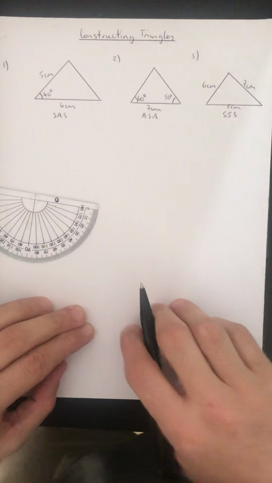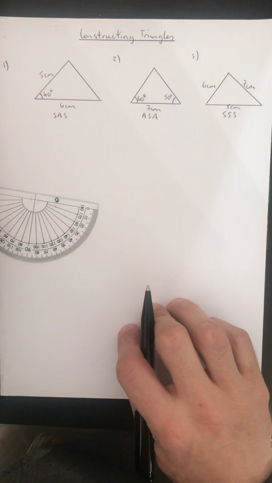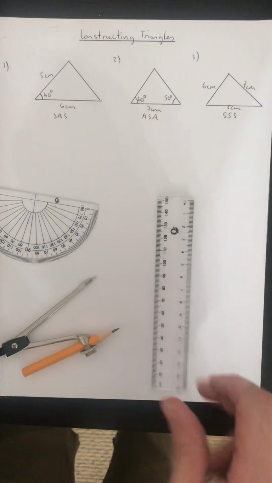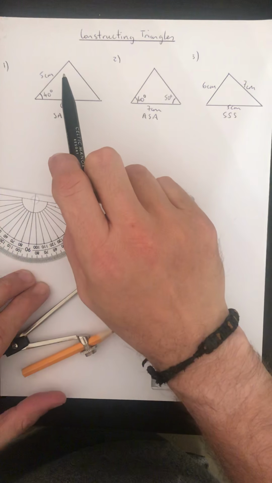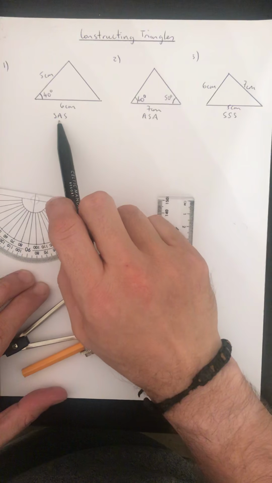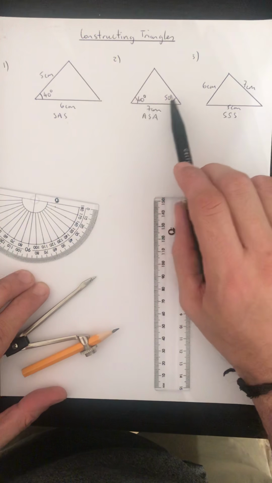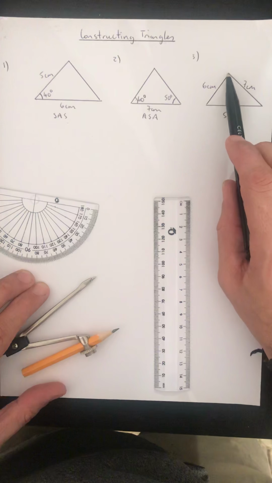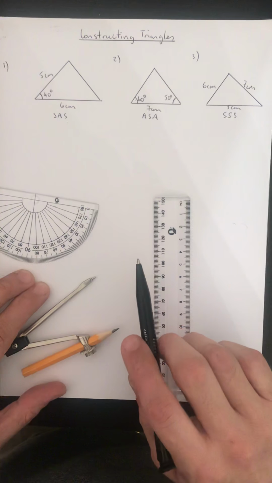Okay, this is a quick revise with me video on constructing triangles using a compass, a ruler and a protractor. In an exam, you're going to get three types of questions. You're going to get a question where you've got a side, an angle and a side. You're going to get a question where you've got an angle, a side and an angle. And then you're going to get a question where you've got just all three sides with no angle given. So I'm going to go through how to do each one.